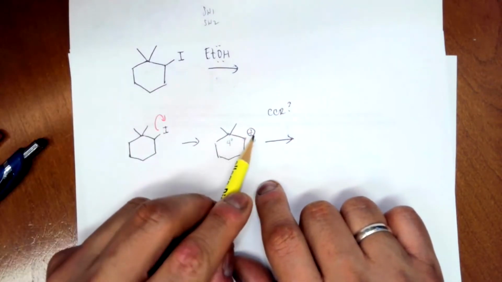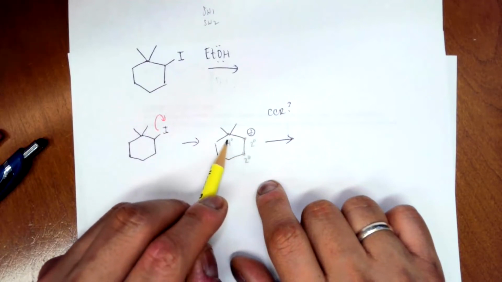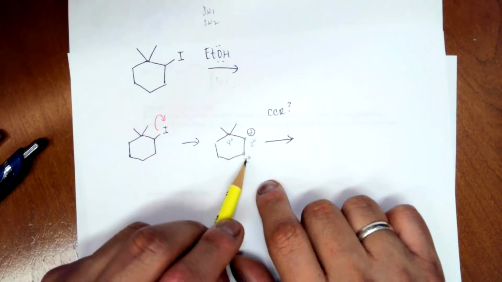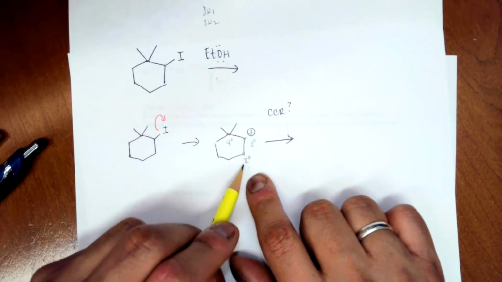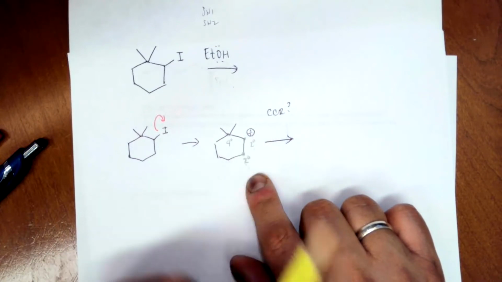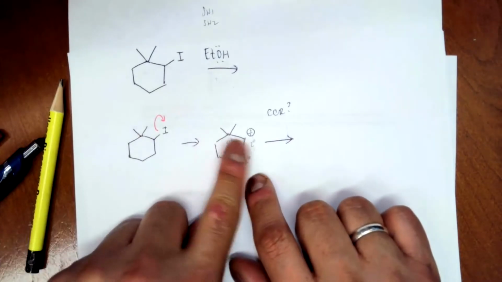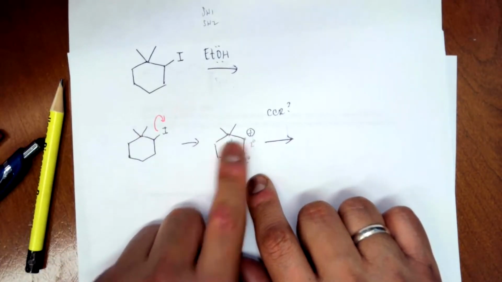Can I do CCR? Yes. Why? Because the secondary carbocation is next to a quaternary carbon. Definitely I can do migration. Can I do migration with the secondary? No. Secondary with secondary will never do migration unless the new secondary carbocation is stabilized by resonance, but that's not the case.